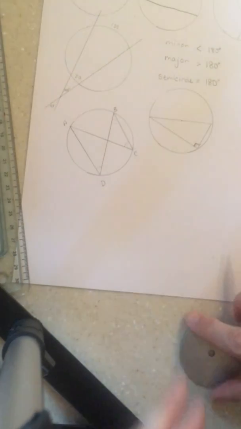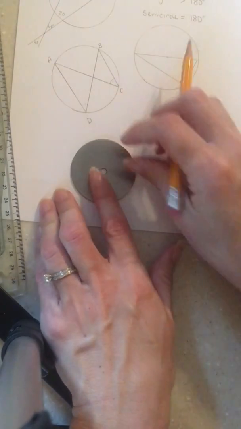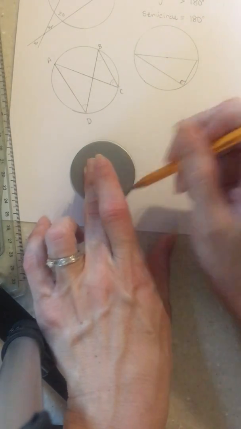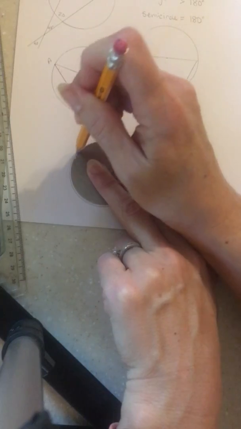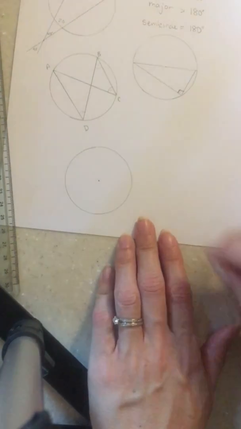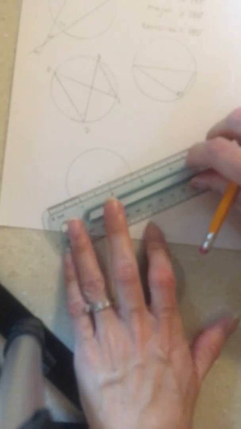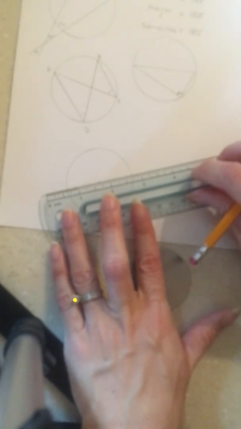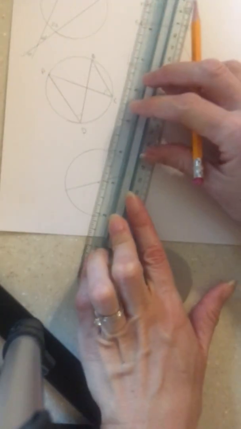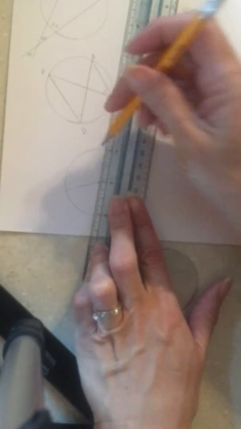Let's draw one with a central angle. I'll draw the center of my circle here. Let's start with a line there, and draw another line here.